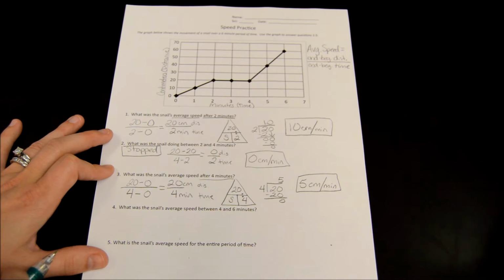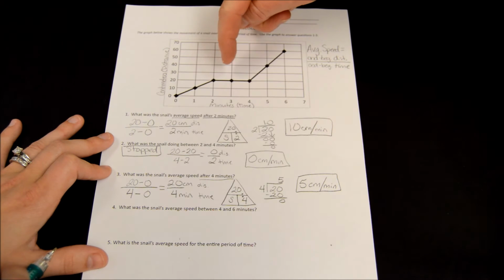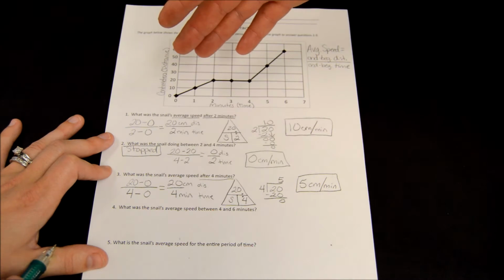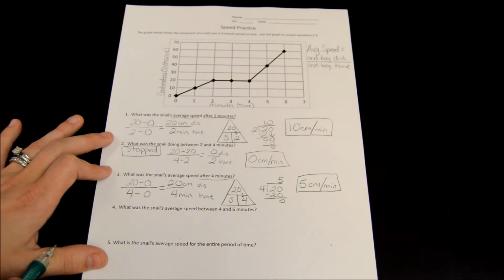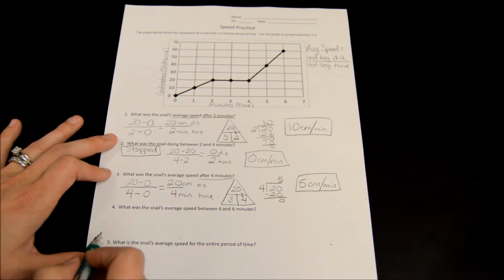It makes sense that it's slower than your first average speed because half of this time, what was your snail doing? He was resting, he wasn't moving. So for half of the time he wasn't moving, half of the time he was. That makes your speed slower. Okay. Now taking a look at number 4.